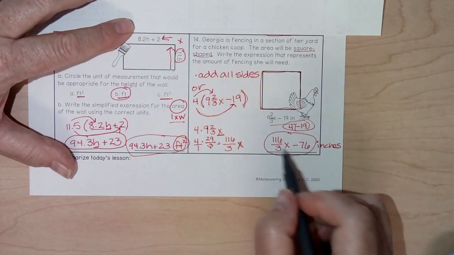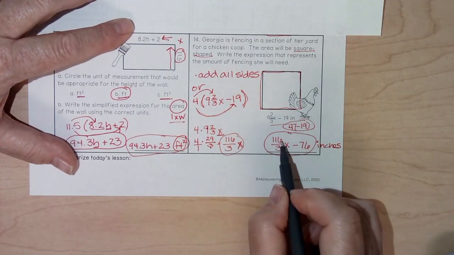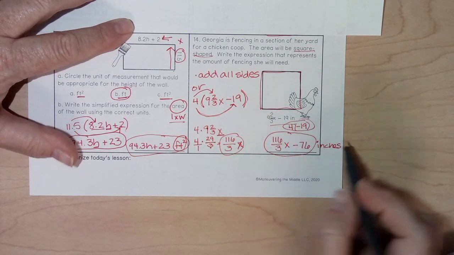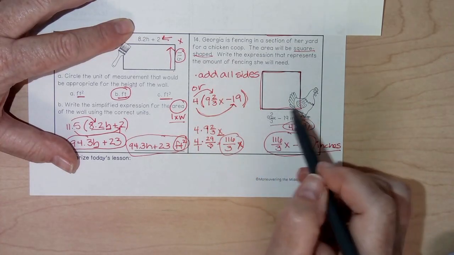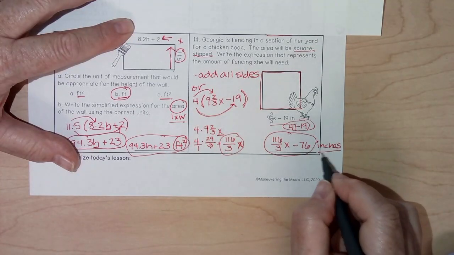So I'm going to have 116 over 3 x minus 76. And that's inches because I'm just adding all the way around. I'm not finding the area. I'm not finding the volume. So it's just inches.